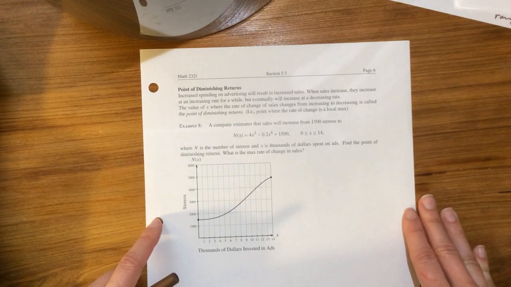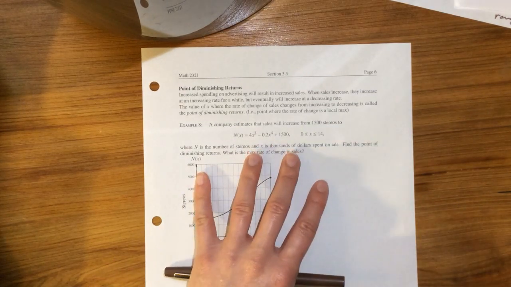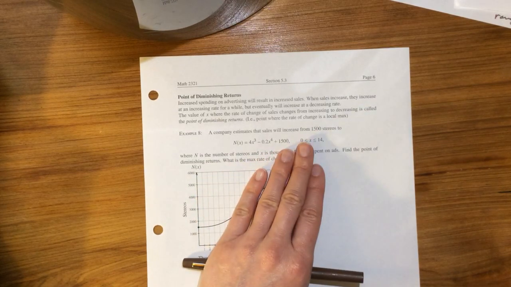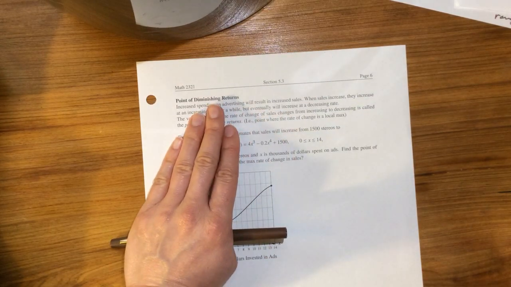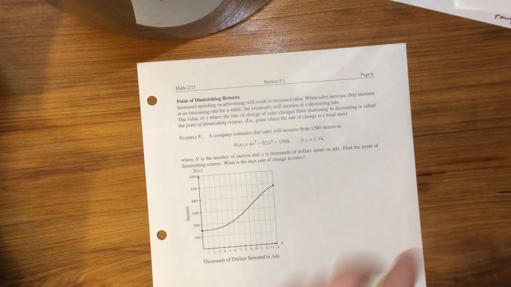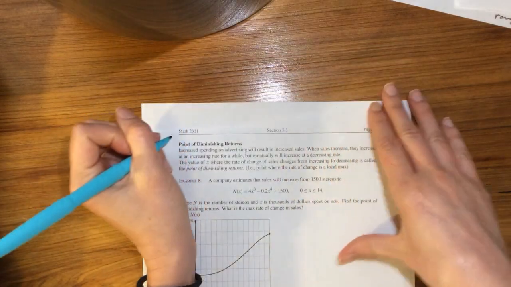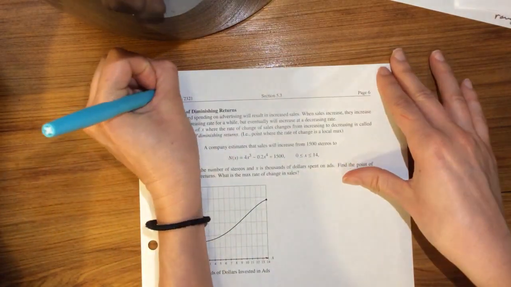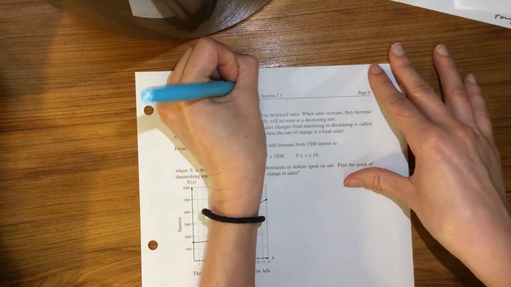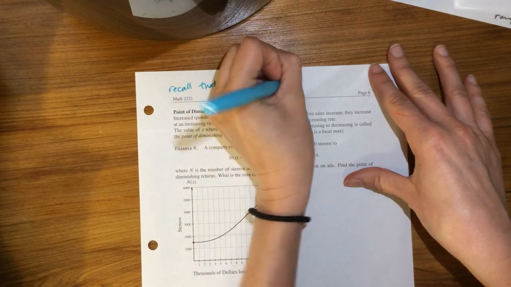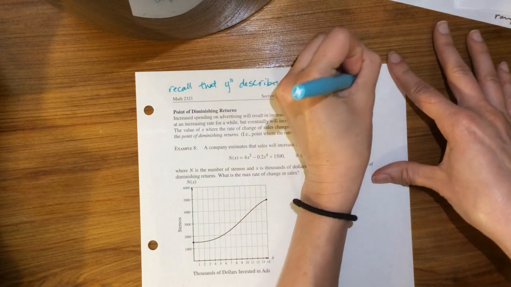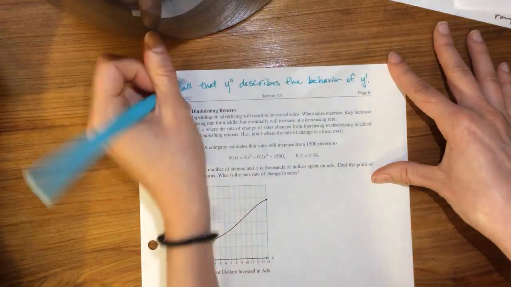Point of diminishing returns. And here, this is emphasizing, again, the correlation that f double prime is saying the behavior of f prime. Okay, so I'll write that at the top. All right, recall that y double prime describes the behavior of y prime.